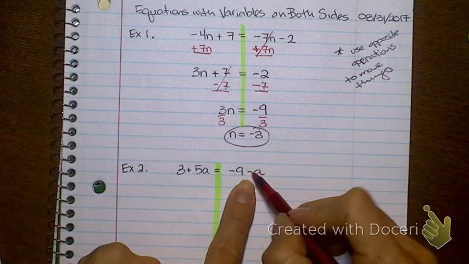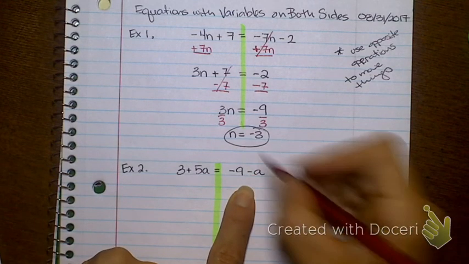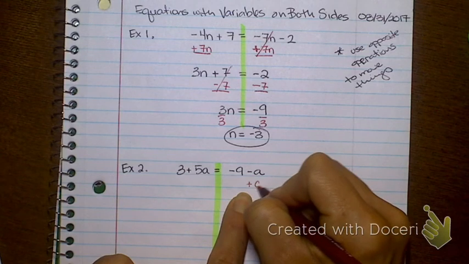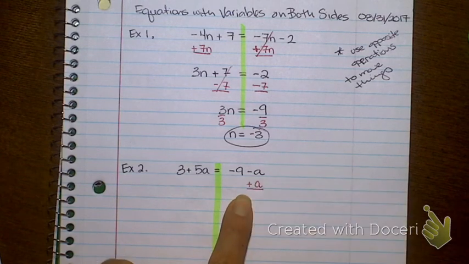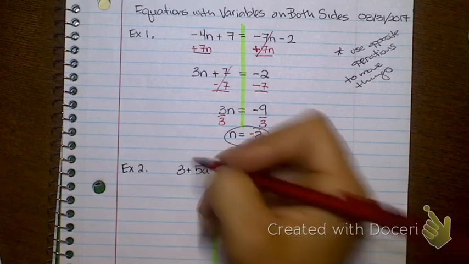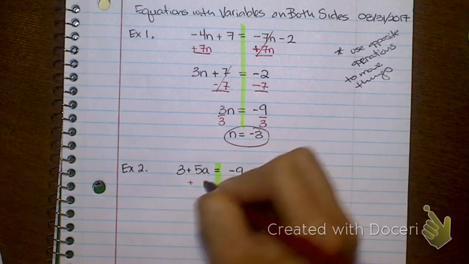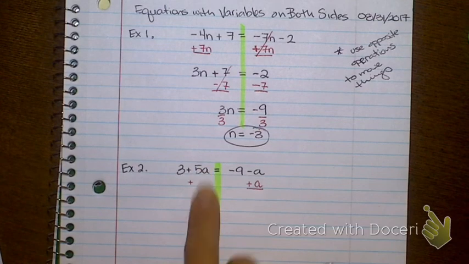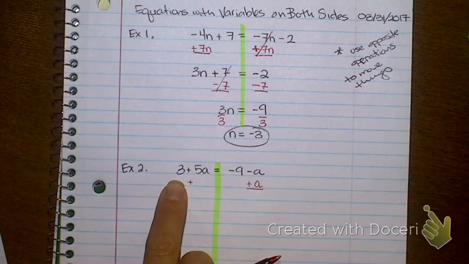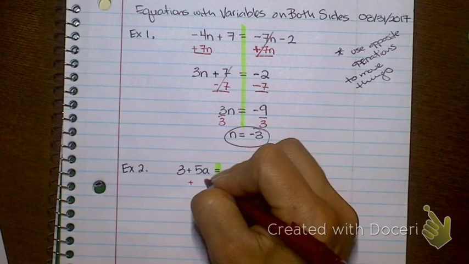Yeah, I would add it because look at its sign. It's a minus or a negative sign, so the opposite would be adding it, right? So I'm going to add it. That's an opposite operation that makes it become 0, right? Now I'm going to add an A to the other side, and I'm going to put it underneath its like term, okay? So don't write it underneath the 3 just because the 3 is first. Write it underneath its like term, so plus A, okay?